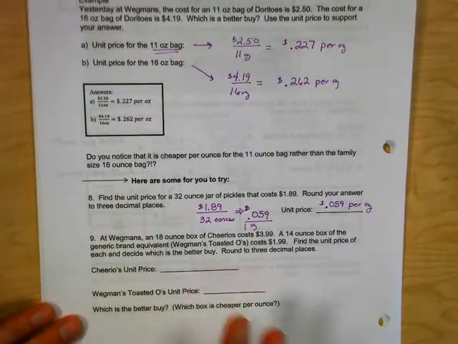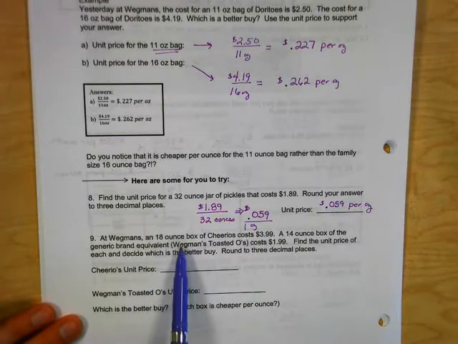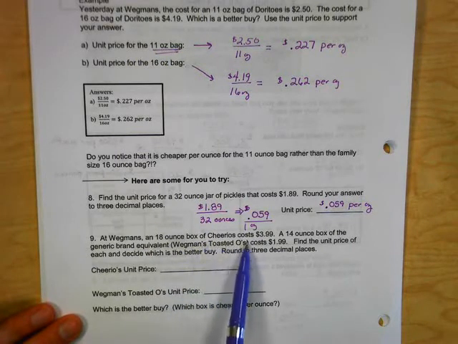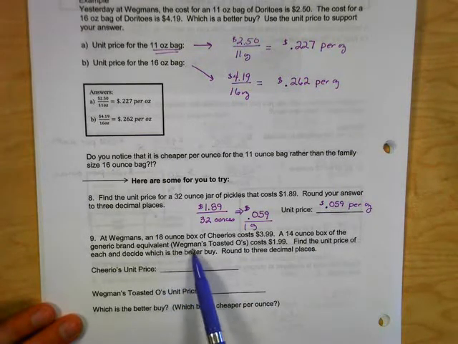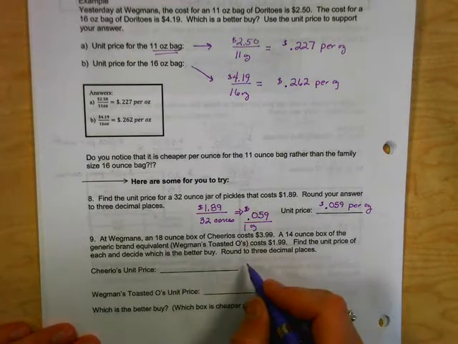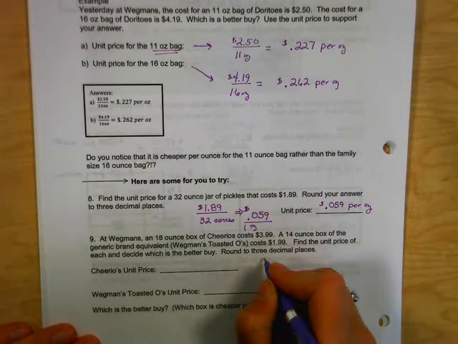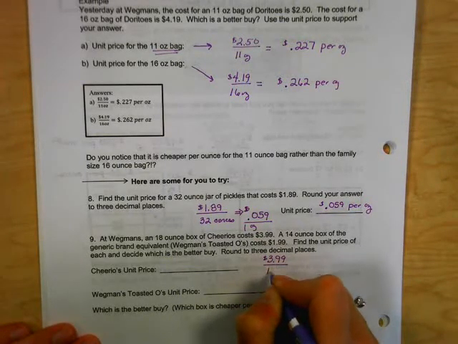All right, let's compare a generic store brand versus a label brand. So at Wegmans, an 18-ounce box of Cheerios right now costs $3.99. And we're going to compare it to a 14-ounce bag of the Wegmans Toasted O's. Find the unit price of each and decide which is a better purchase. Okay, so the unit price for Cheerios, it always goes dollars in the numerator and how much you're purchasing in the denominator.